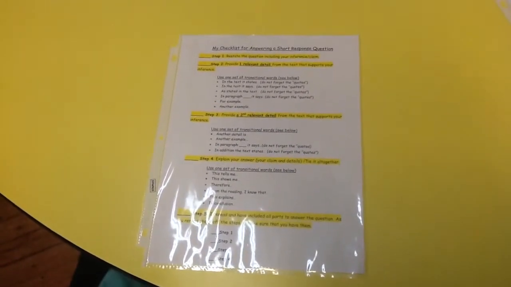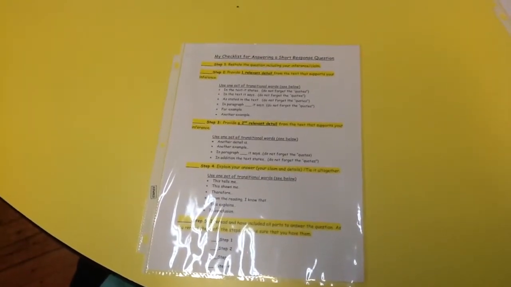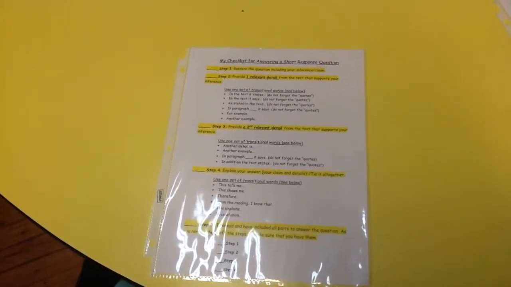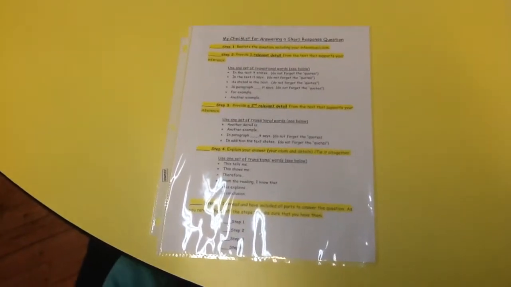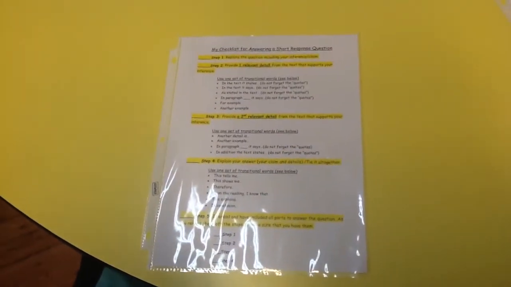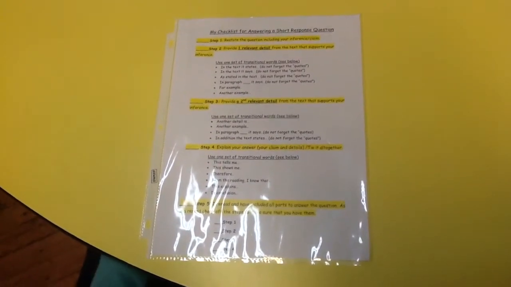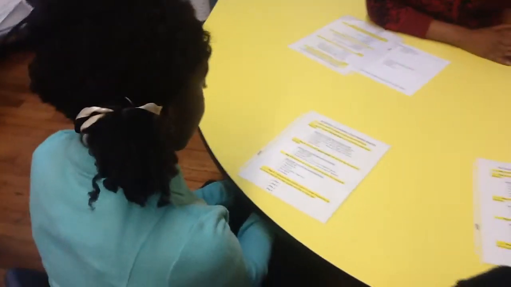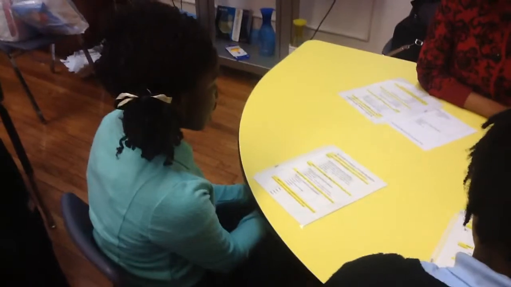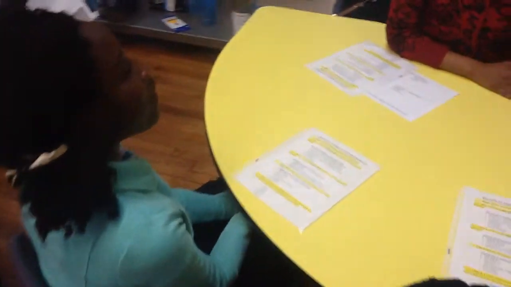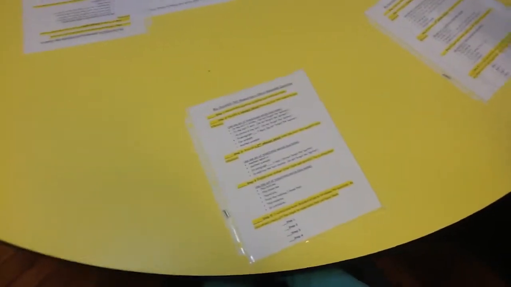Now we need to move from the first detail to the second detail. How can we do that? What kind of words can we use to help us to transition smoothly? Some transition words that we can use are, another detail is, another example, in paragraph blank it says, in addition, the text states. Excellent. So we see we have already stated the first. We now move into the second detail.